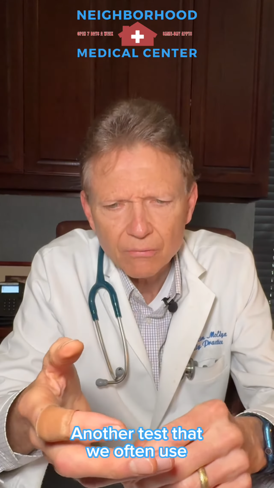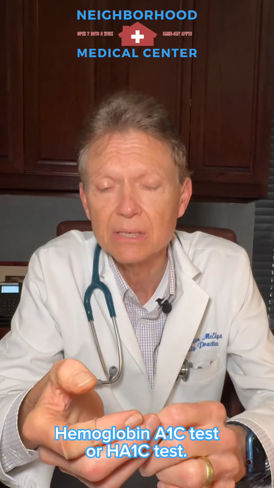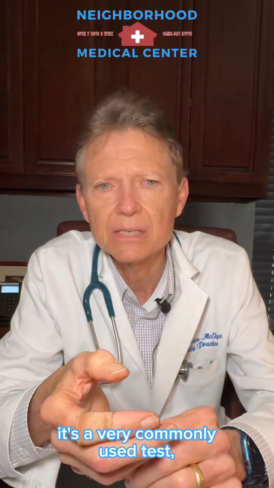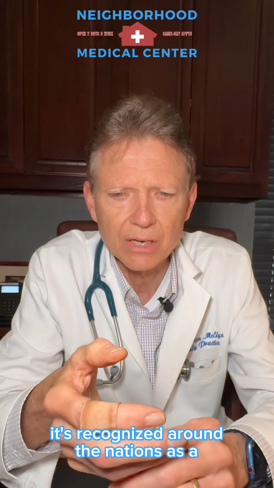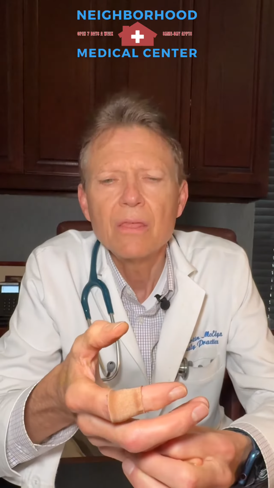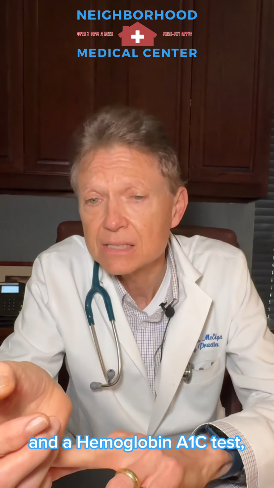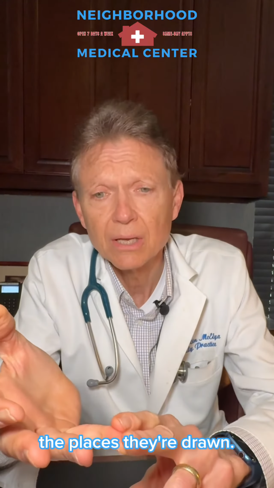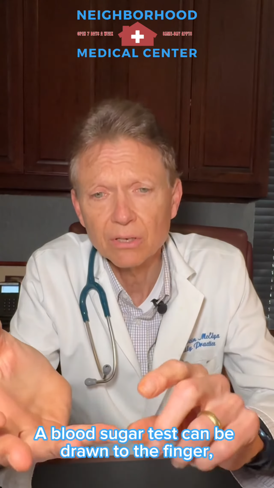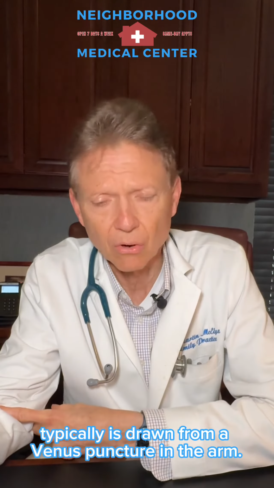Another test that we often use is something called the hemoglobin A1C test, or HA1C test. It's a very commonly used test. It's recognized around the nation as a reliable test for looking at individuals' blood sugars. The difference between a fingerstick blood sugar test and a hemoglobin A1C test is, number one, the places they're drawn. A blood sugar test can be drawn in the finger. An A1C test typically is drawn from a venous puncture in the arm.